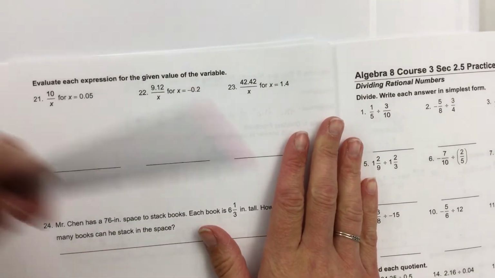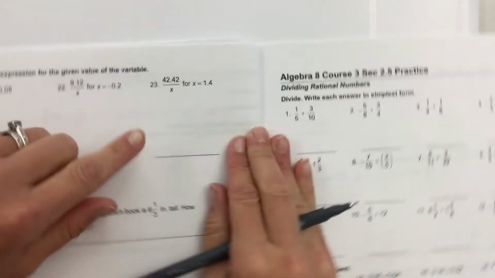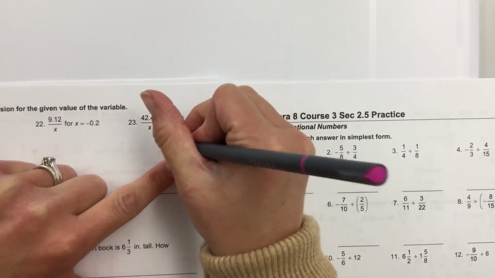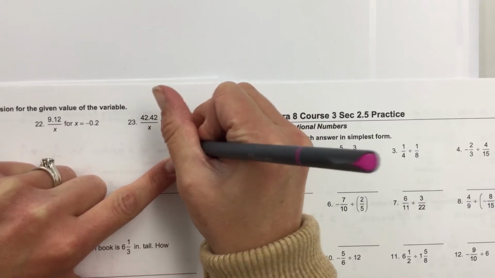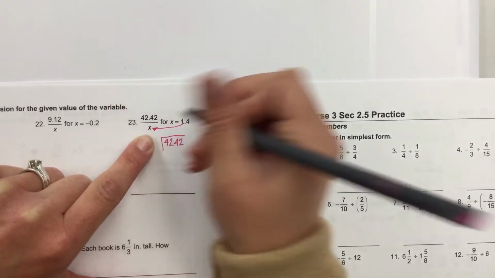I'll just do maybe one of these ones. We'll do number 22. Okay, or maybe we'll do number 23. That's a little bit harder. Okay, so top divided by bottom. So 42.42 divided by x. Well, what is x? X is 1.4.